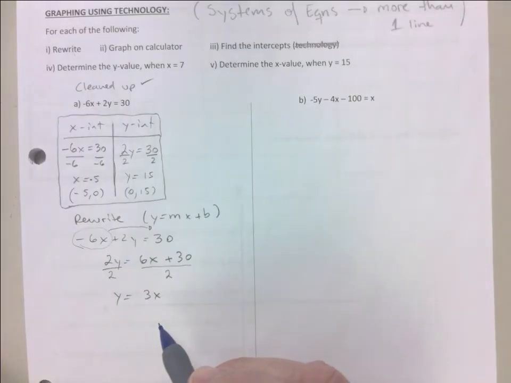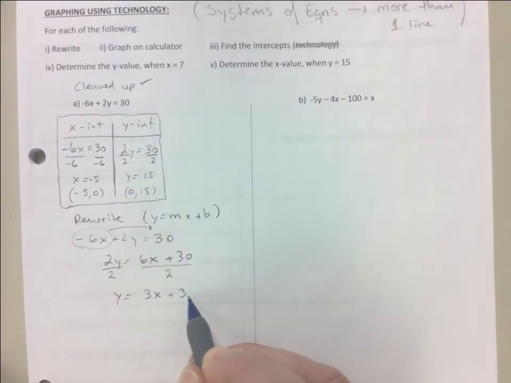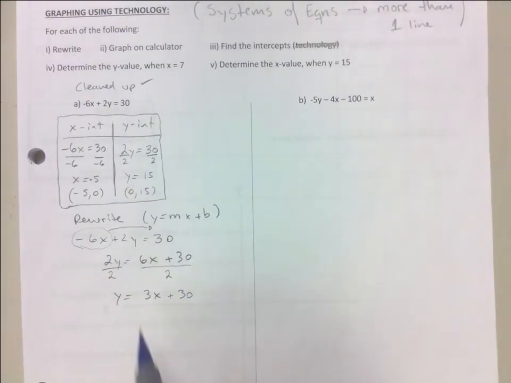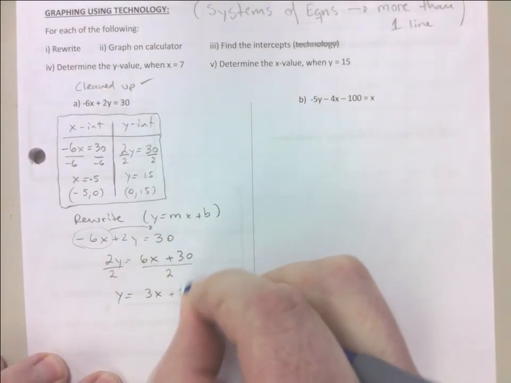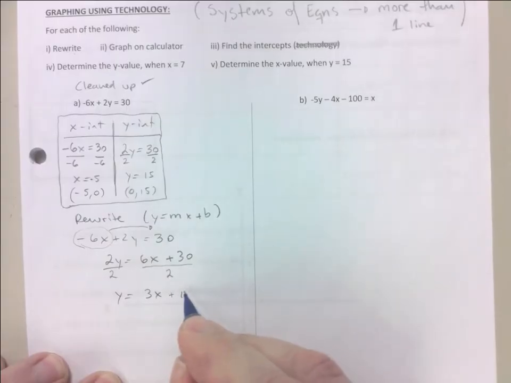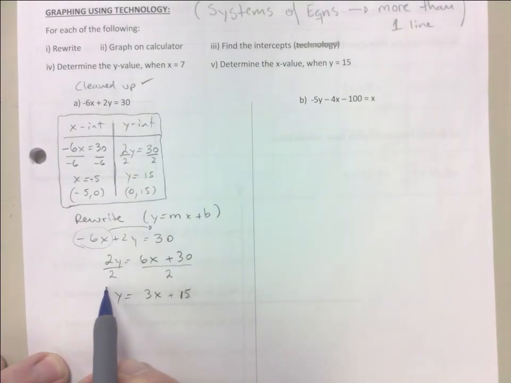You want to see the common error, so that way you won't forget. It's like, oh yeah, I divided 6x by 2, good, 30. Now the 2 affects both of them, right? So 30 divided by 2 is 15, so this should be 15. So there you go. Hopefully you remember now. So that's the rewritten format.